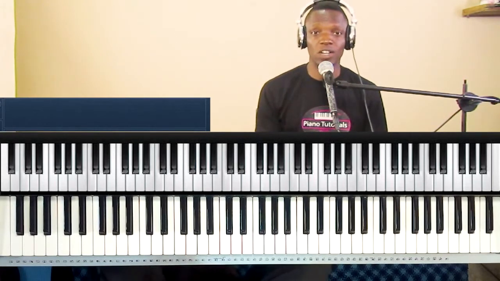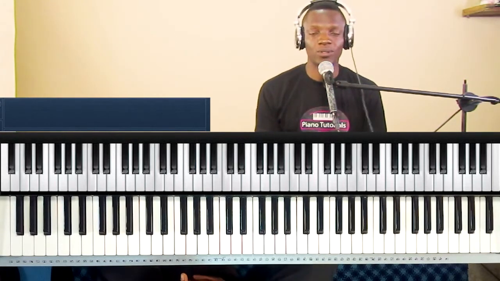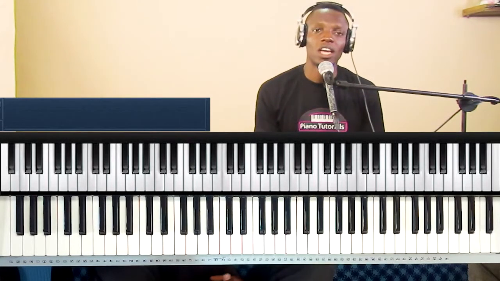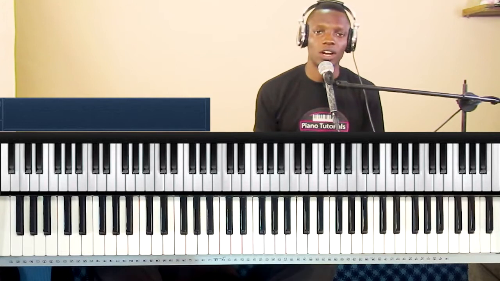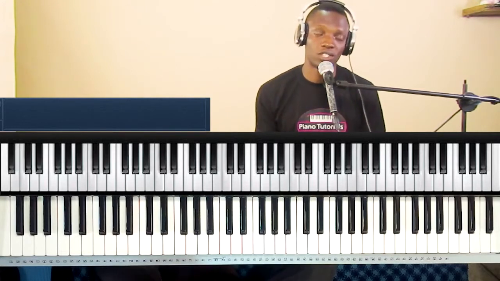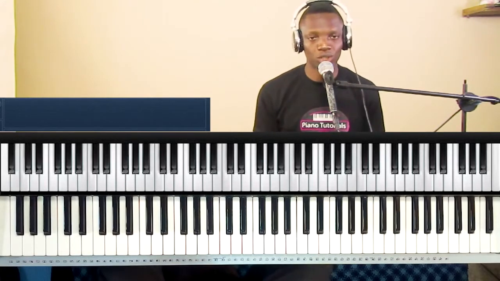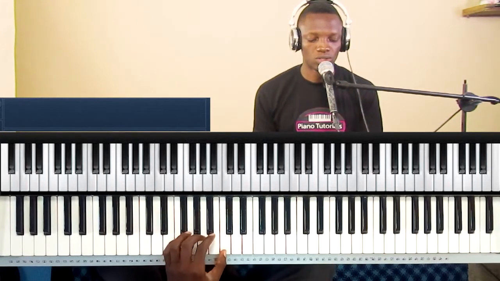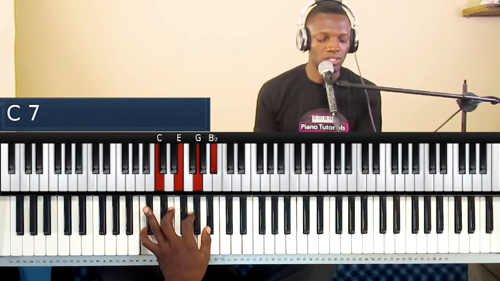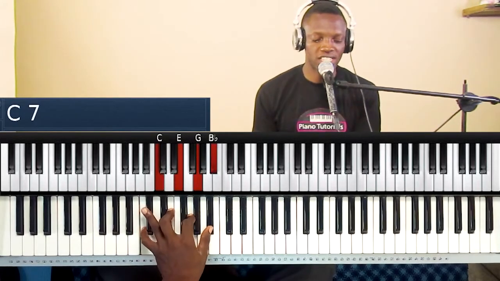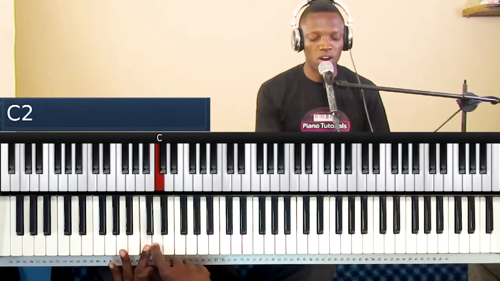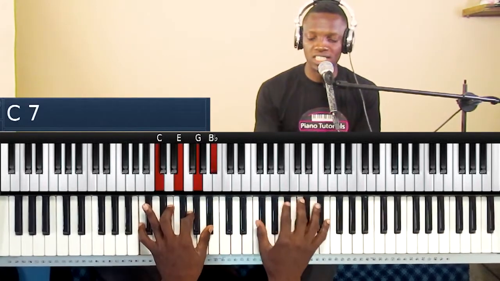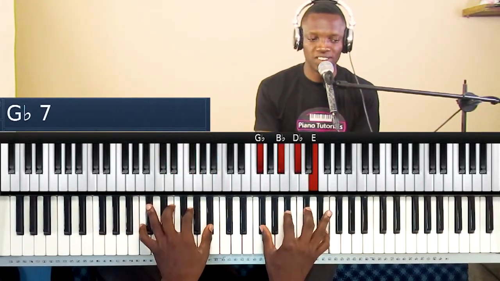Another thing we need to know is why does tritone substitution work? What makes it work? Why can you substitute a chord with another dominant 7 chord which is a tritone away? It's because of their relationship. Okay, let's go back to C. This is C, right? What's the tritone away? 1, 2, 3. It's going to be G flat. So this is C, and then this is G flat.